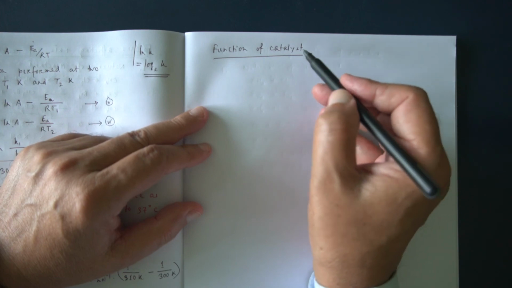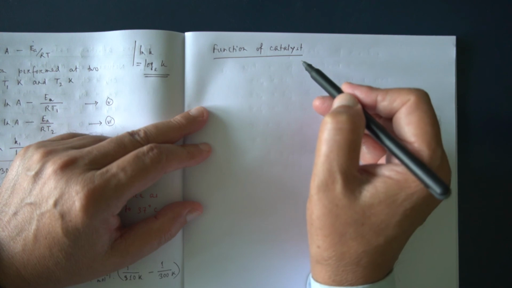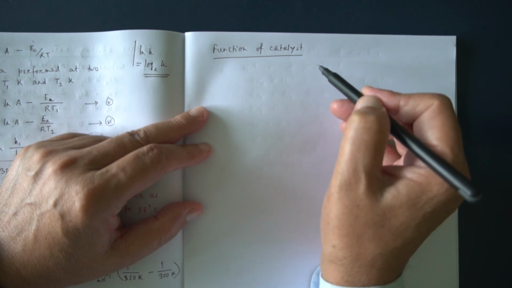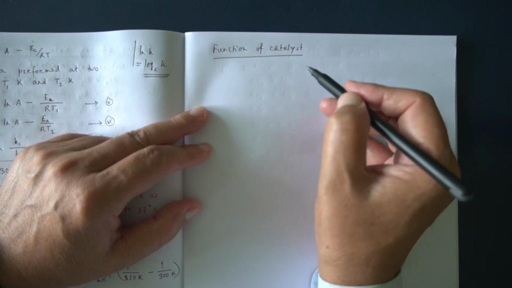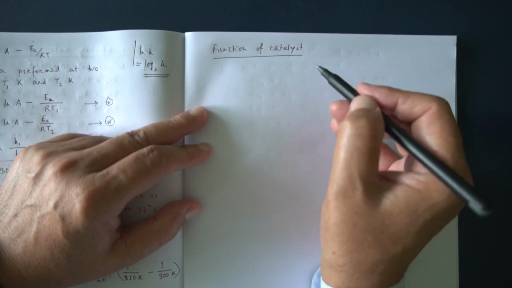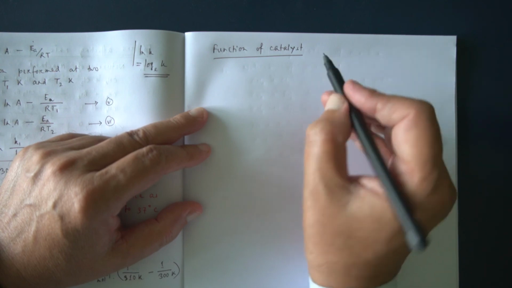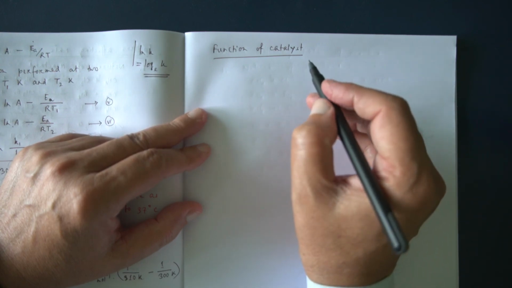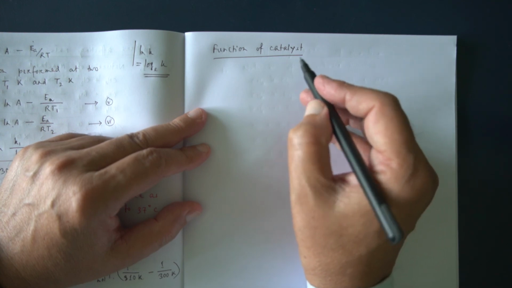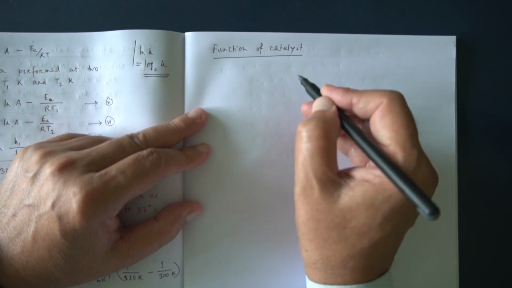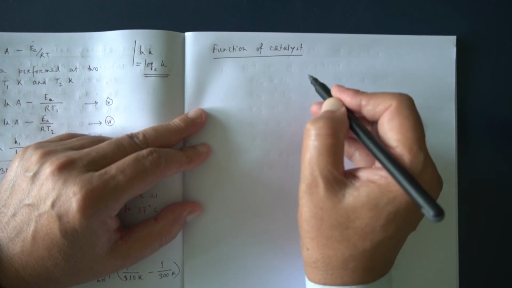Generally, what do we say? We say that a catalyst does not take part in a reaction. But that is not true. That is wrong. A catalyst takes part in the reaction.